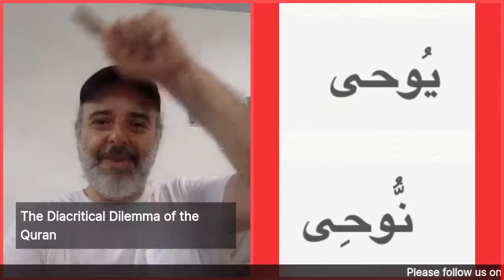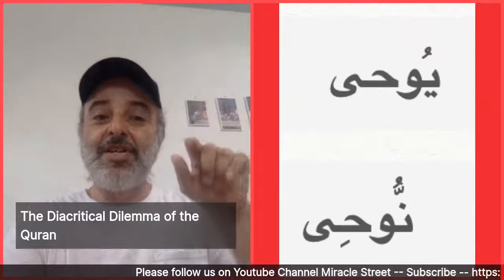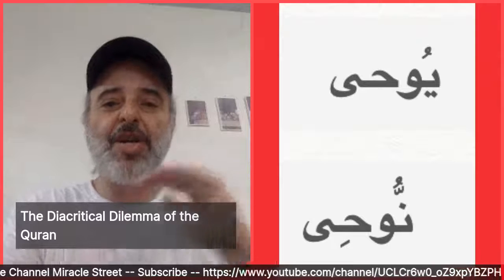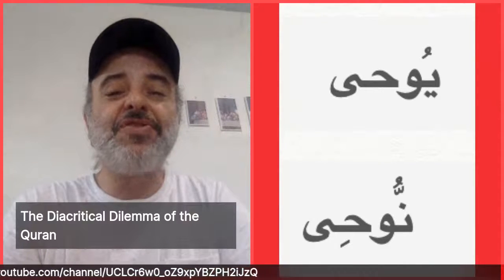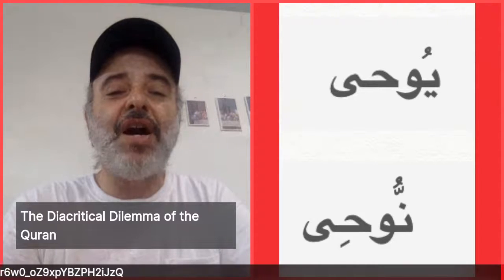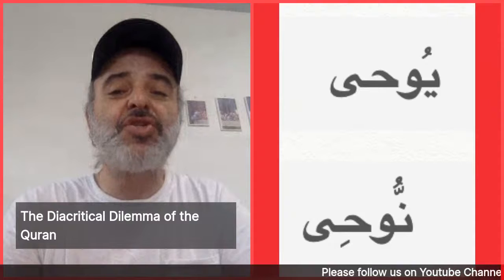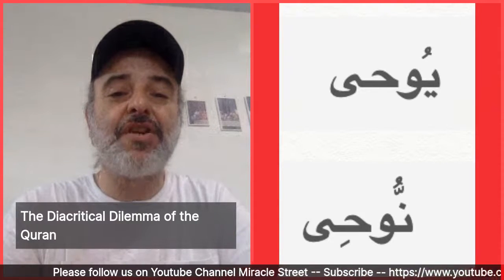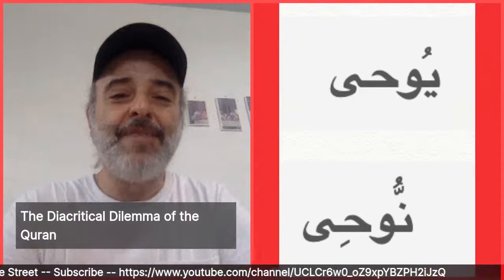If you know the Arabic, it goes from right to left. Remember, the Arabic goes right to left. You see the consonants are identical on the top one and the bottom one. The only difference is the dot. Look at the top one: there are 2 dots underneath the first letter on the right. Look at the bottom one: there is 1 dot on top.